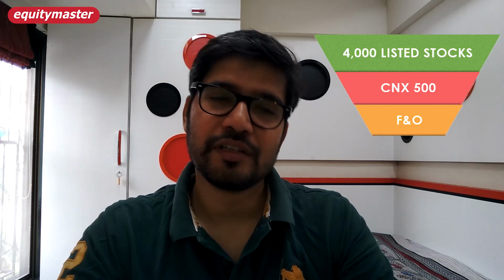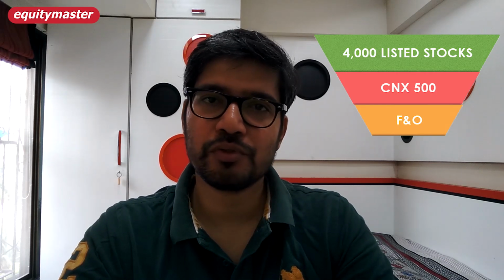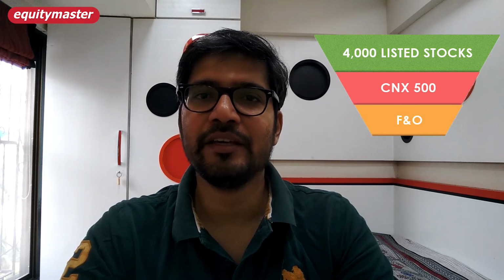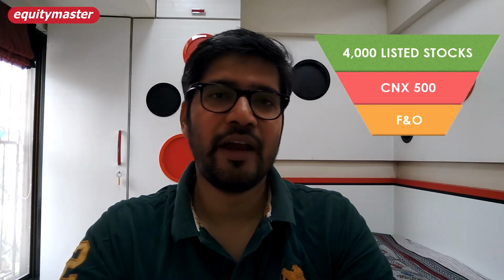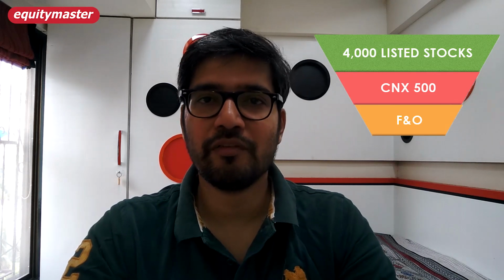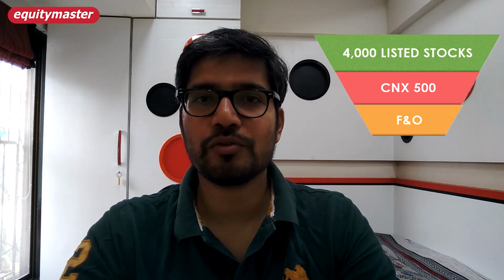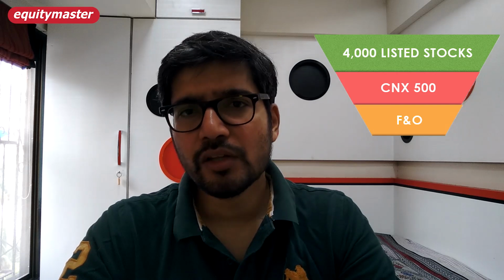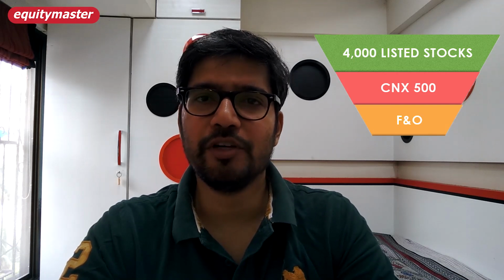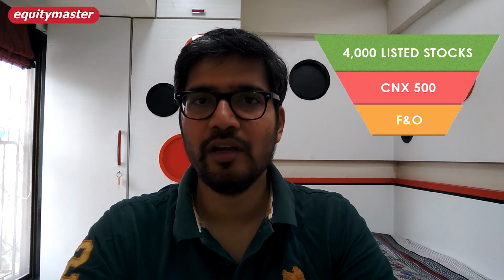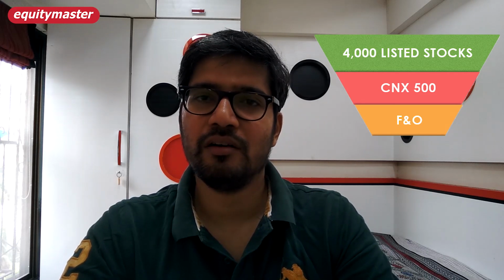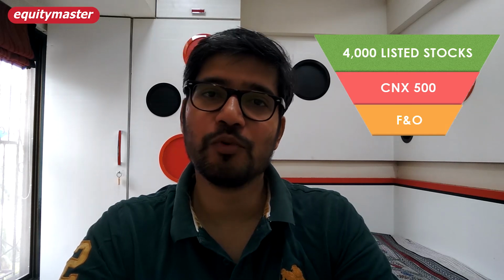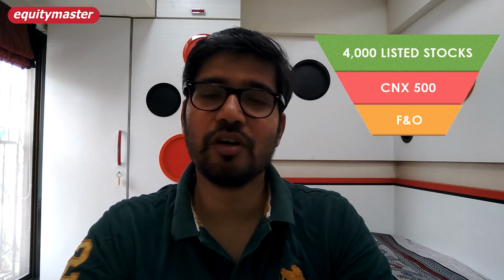So you can trade these 142 stocks in the cash segment if you are a slightly conservative trader, and if you are willing to take risk, then you could also trade these stocks in the FNO segment. Now, even with these 142 stocks in the FNO segment, most of them are not liquid. So, I would say almost half of them are not liquid enough.